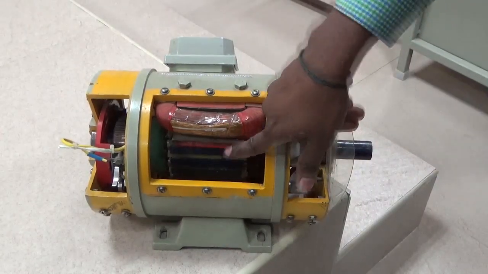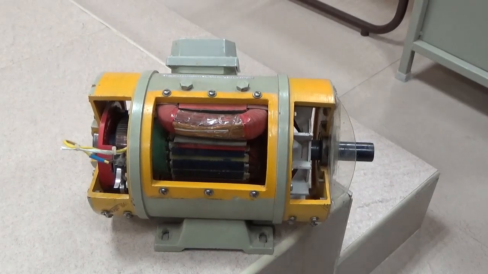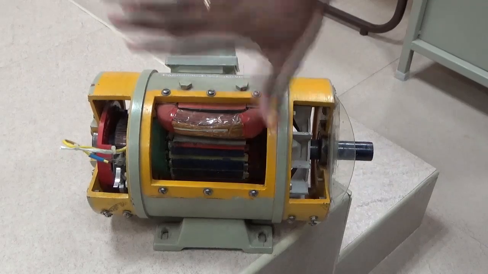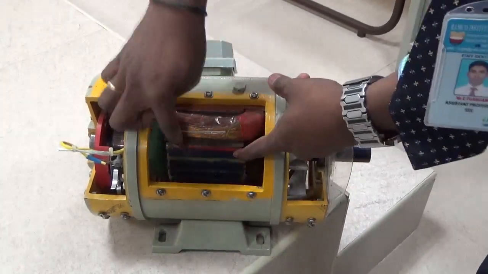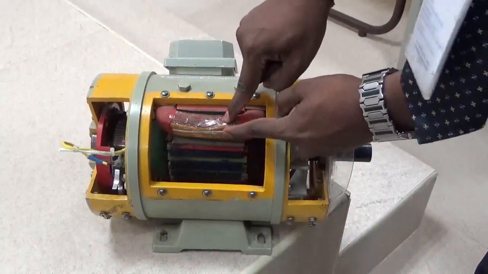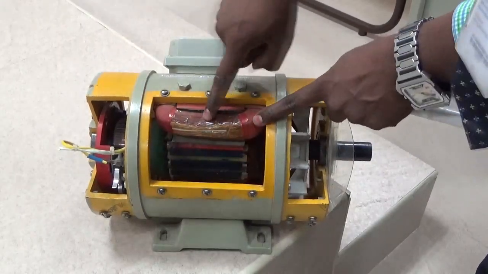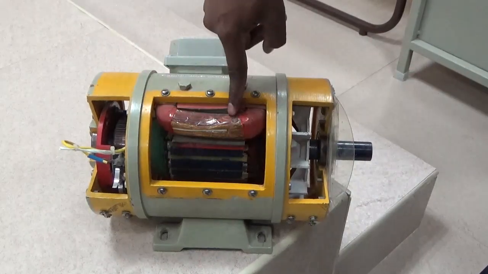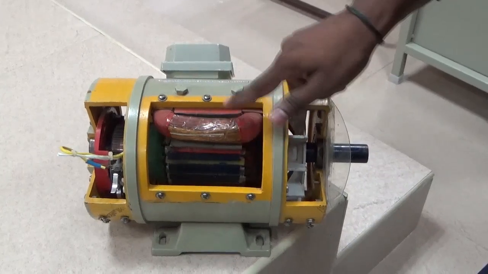In explaining the principle of operation I used a permanent magnet. But in electrical machines, the magnetic field is produced by an electromagnet. So this part is used to produce magnetic flux. Let us assume, this is a coil. This is the core assembled. This is your coil. So this setup will produce the magnetic field.